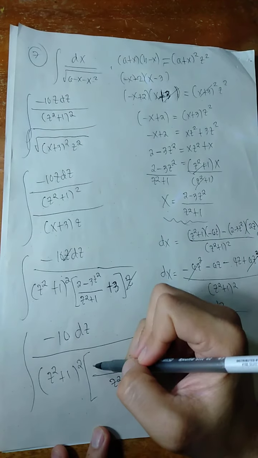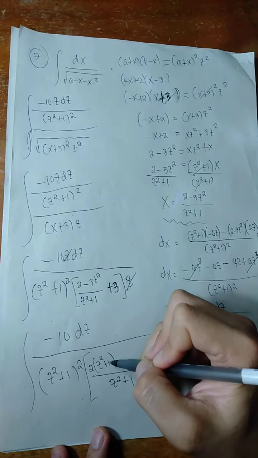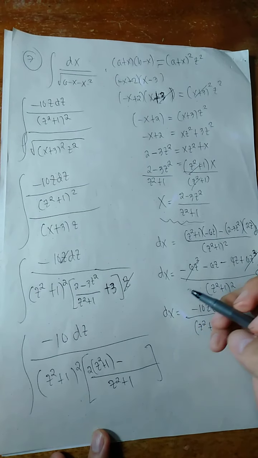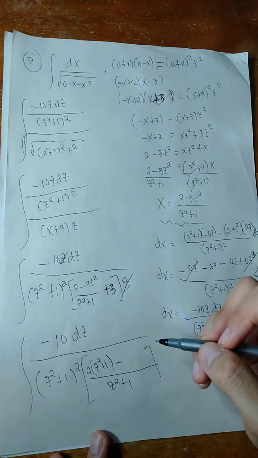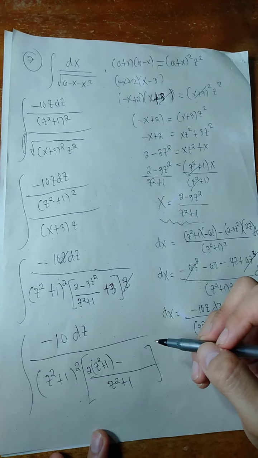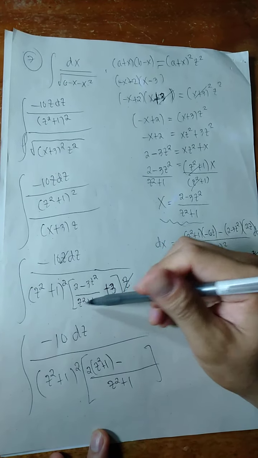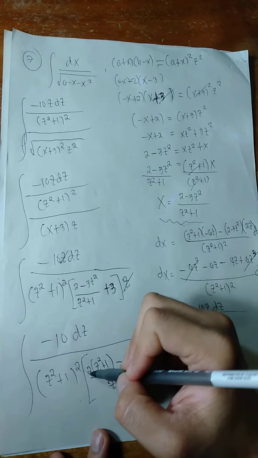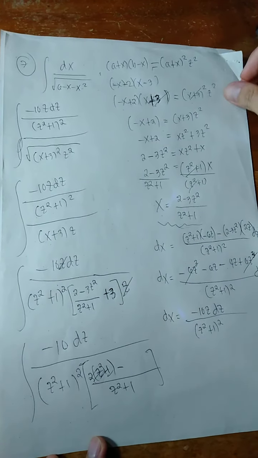So, ito. So, 2 times ito, z squared plus 1 minus, nawala yung plus 3. May plus 3 pa sa loob yan. Ayan, okay na. 2, sorry. Should be 2. Sorry, sa kabilang na tayo. Ulitin na lang natin. Let's move to our next page. So, mali.